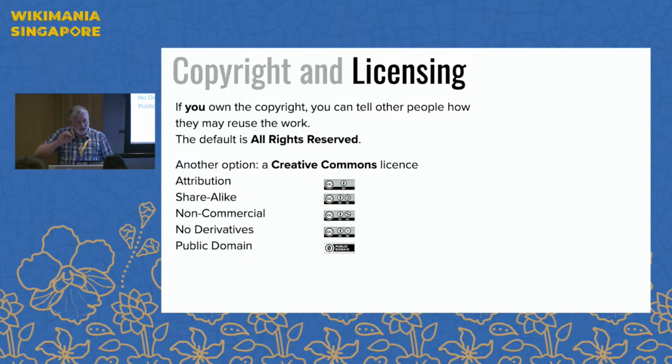Now, if you own the copyright and you don't do anything else, under most law, including US law, then you could say that that copyright is all rights reserved. That means you have keeping tight control. No one else can use it for anything unless they ask permission. Now these licenses, these Creative Commons licenses that we briefly saw when we uploaded our photo, are an alternative to that.